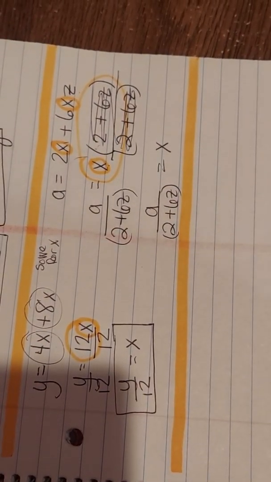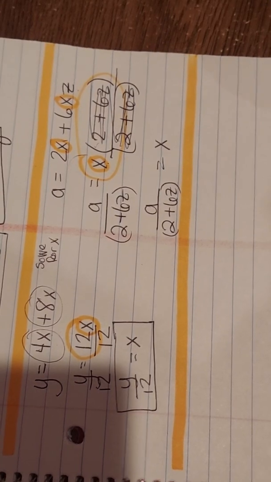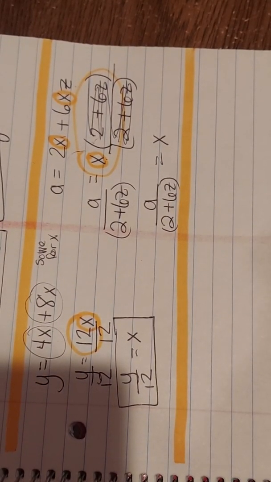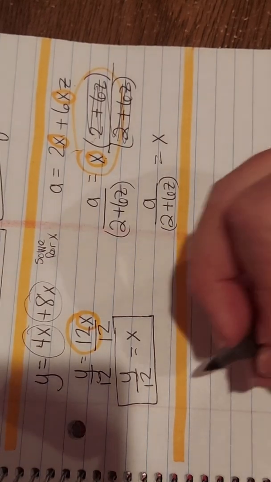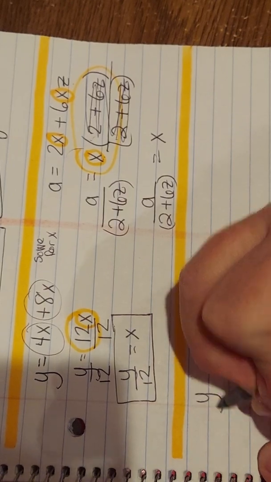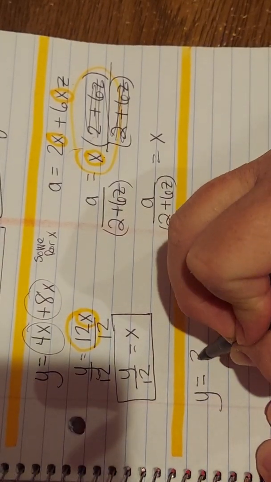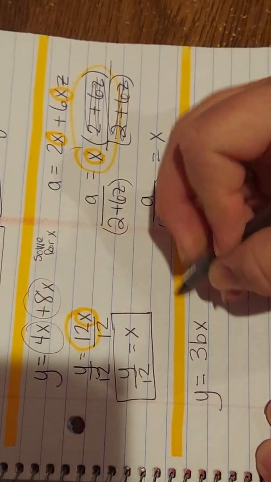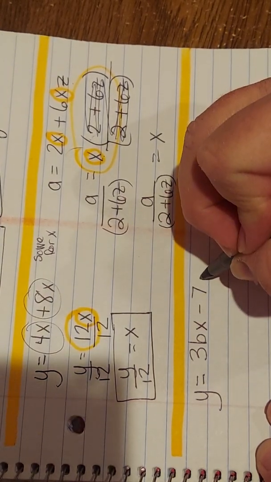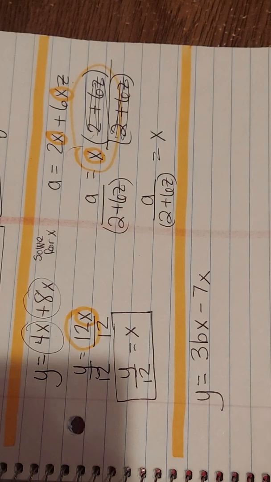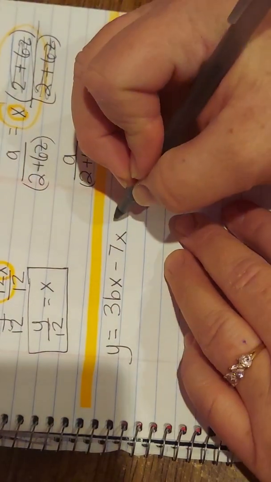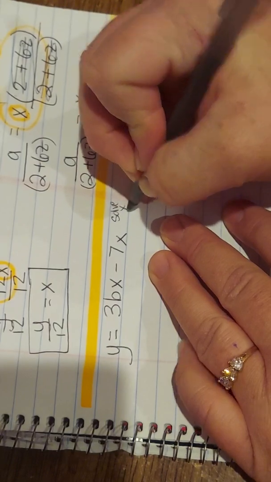Let's try another one like that. Okay, let's try that one. Okay, solve for x.